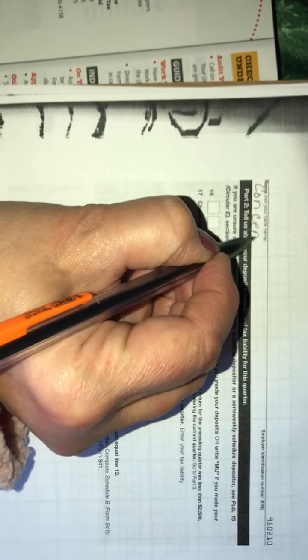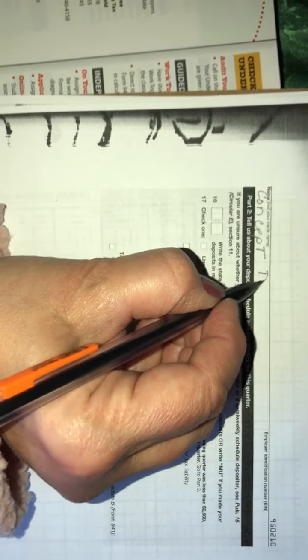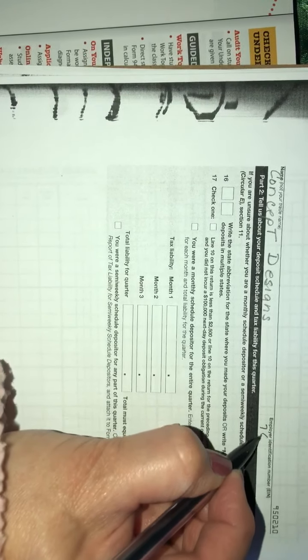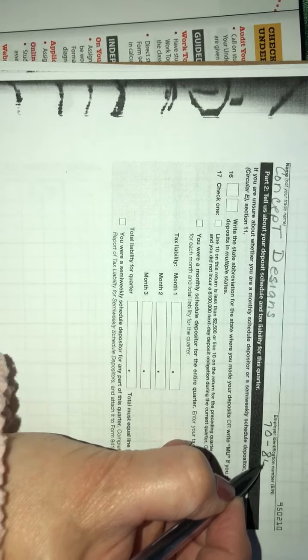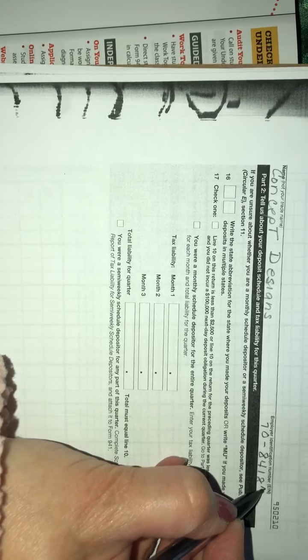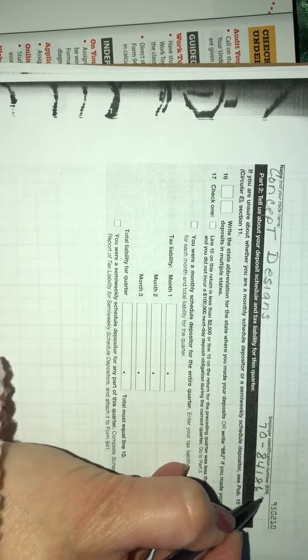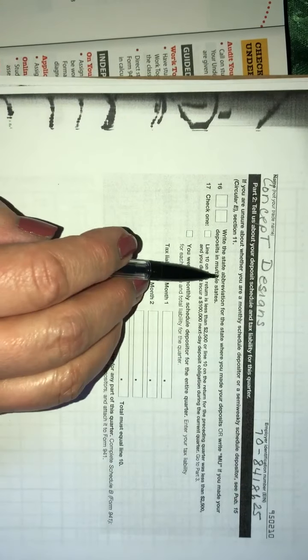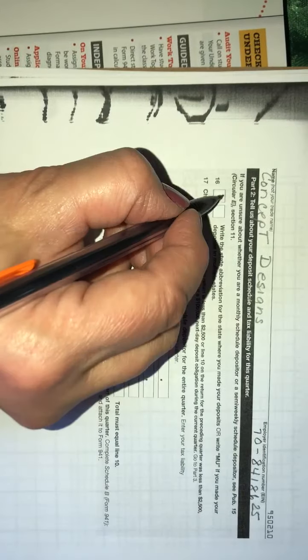Okay, so to finish up, at the very top, what is the name of your company. So just like if you were typing up a paper, you need to have your name on all pages, and so the same thing happens here, and the same number here. Okay, write the state abbreviation. So this is Illinois.